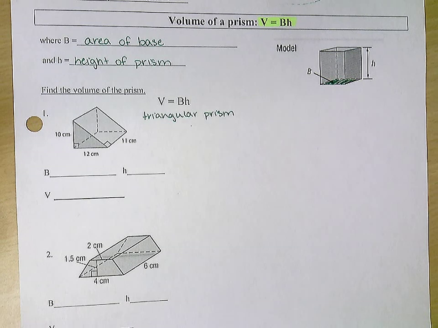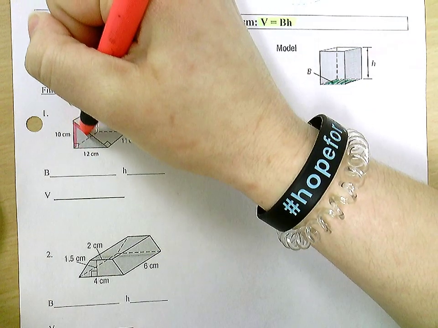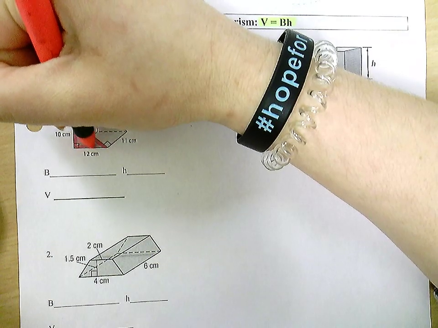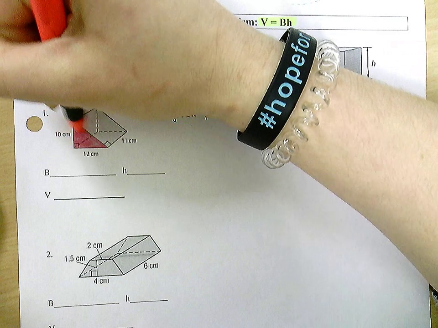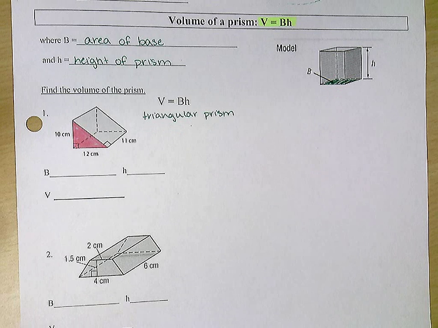A triangle. So here's the base shape. It is a triangle since this is a triangular prism.